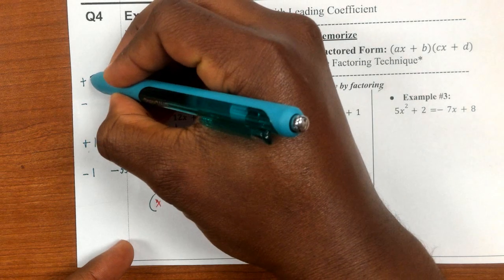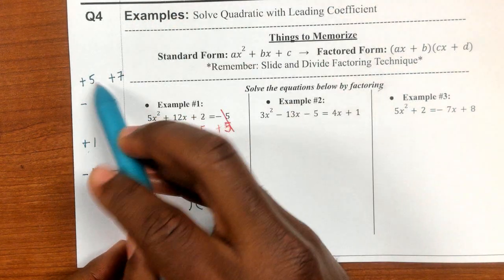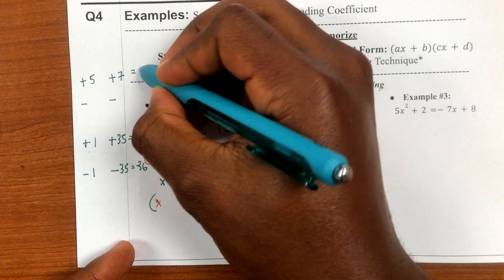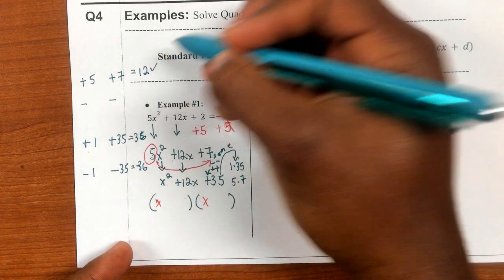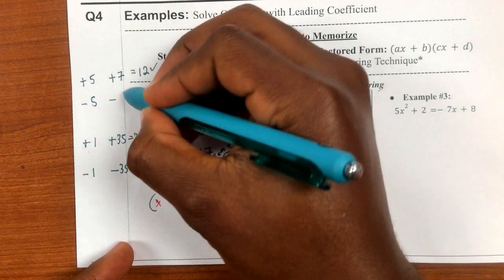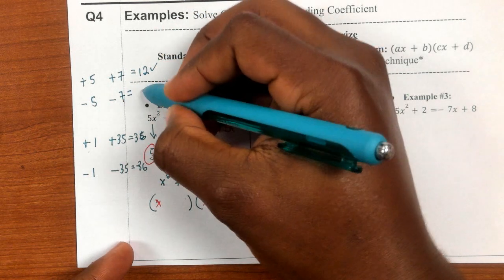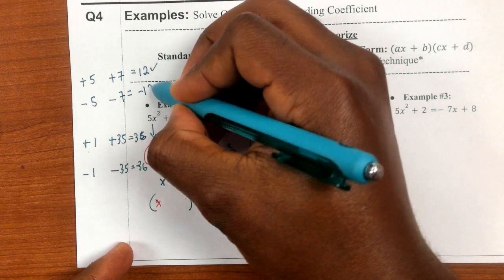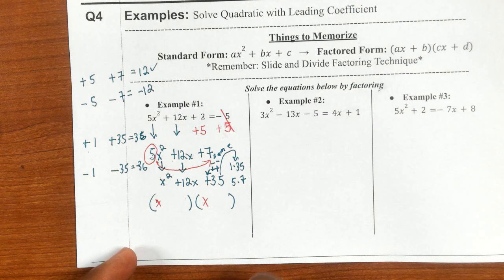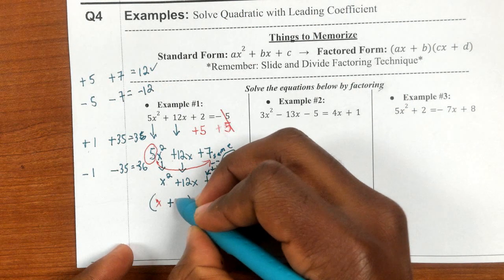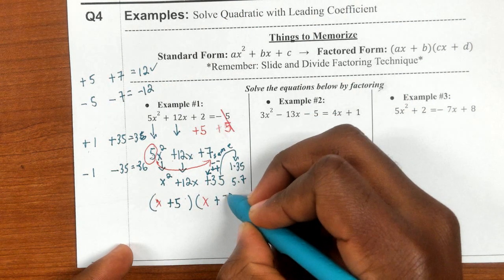If I have a positive 5 and a positive 7, 5 plus 7 is positive 12. So that one would work. With 2 negatives, it would not work, because that would give me a negative 12. So it would be a positive 5 and a positive 7.